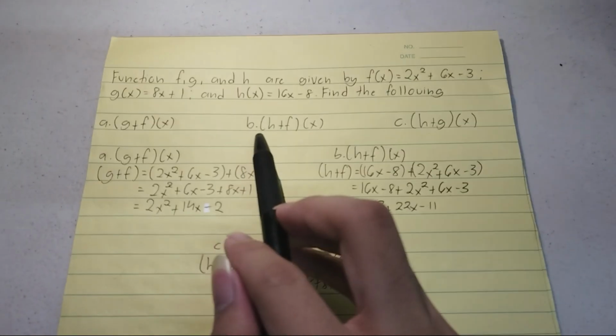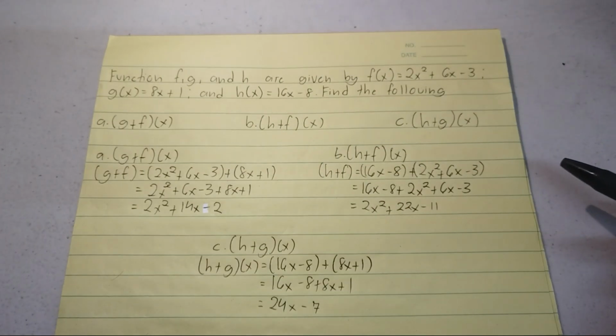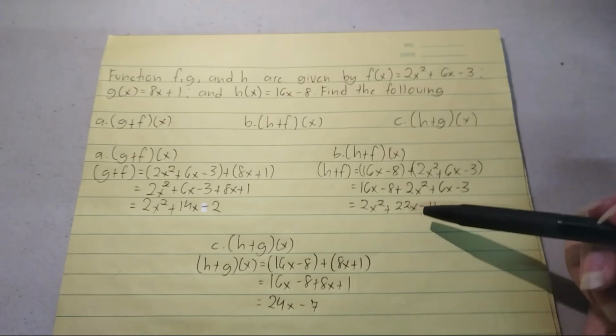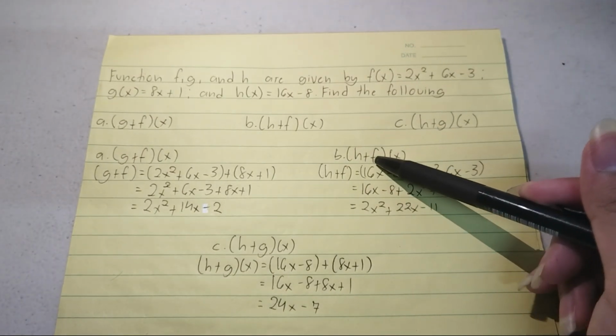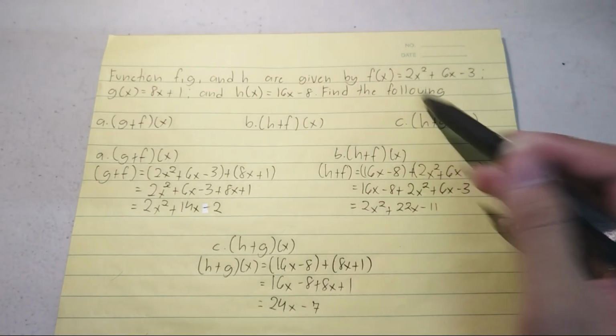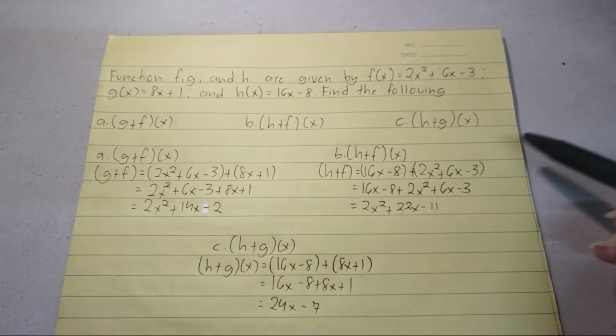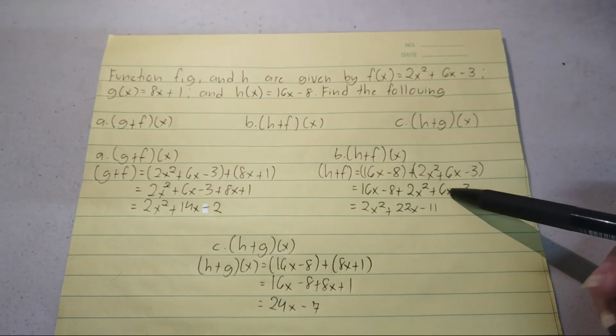And we have here b, h plus f of x, and we're gonna substitute it. The value of h is equal to 16x minus 8, and then the value of f, which is 2x raised to 2 plus 6x minus 3. Again, combine like terms.